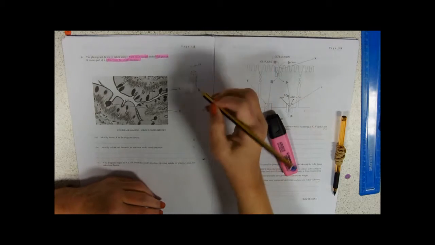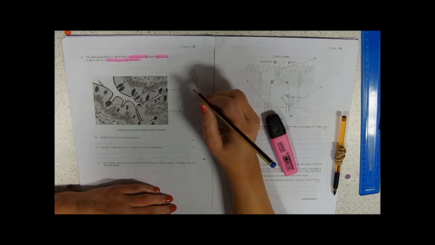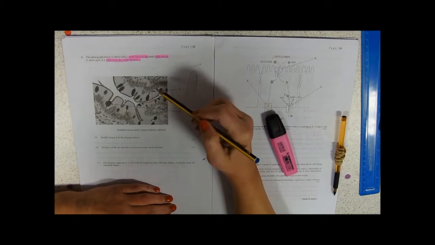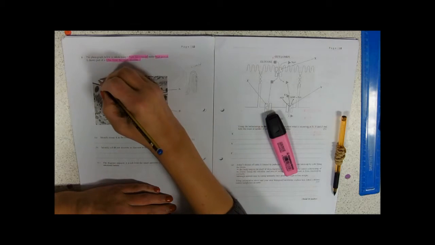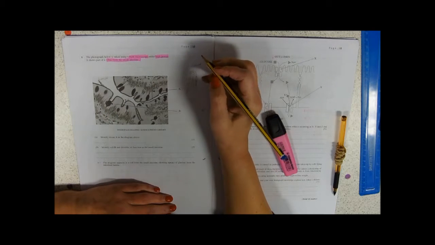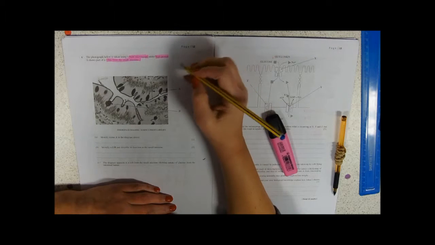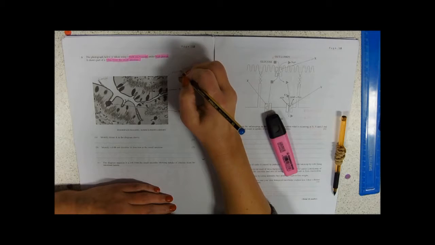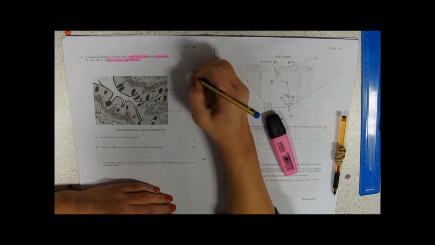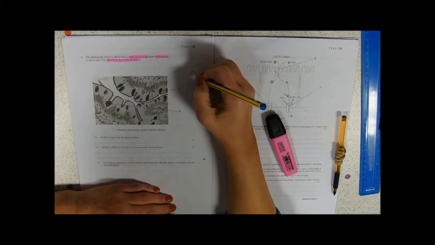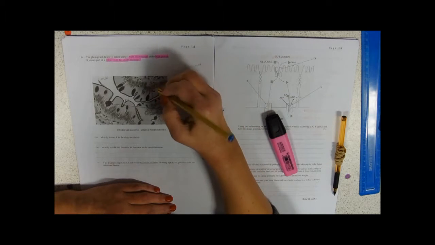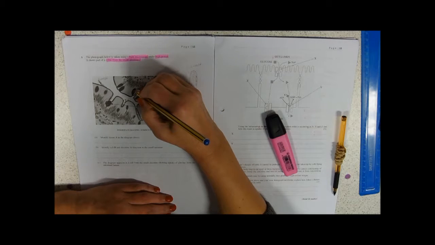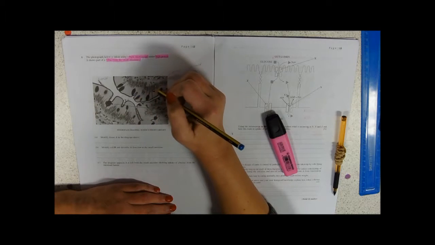So I need to transpose what I know from the diagram to what I'm seeing here. The white gap, I'm thinking that will be the lumen. These will be nuclei here. Next to the lumen, what I'm looking at are these epithelial cells, and then these black blobs here look like they might be goblet cells.